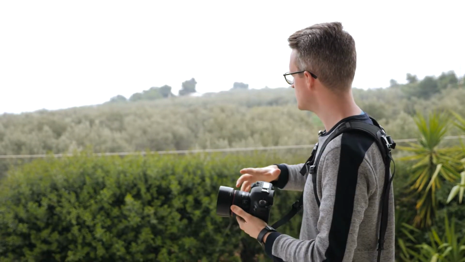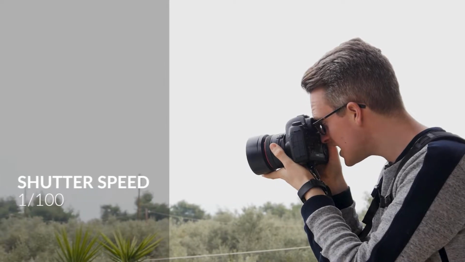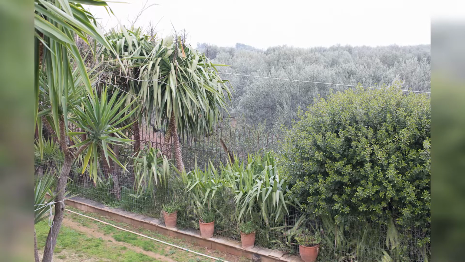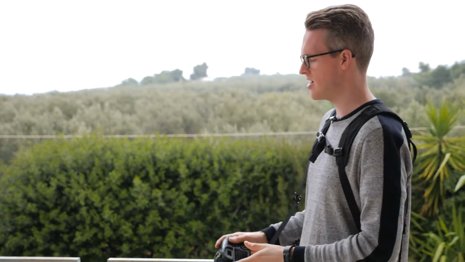As I mentioned, when we change one f-stop, we change by one stop of exposure, either halving or doubling the amount of light. I'm going to take a photograph of the scene behind me here. We've got some palm trees, a bush and some olive trees in the background. And I've set my camera to 100th of a second, f5.6 and ISO 200. As I take a photograph, I can see that's a well-exposed photo. And now I'm going to go back to f1.4 and I'm going to work my way through the aperture scale so you can see how the light in the scene changes by one stop each time.